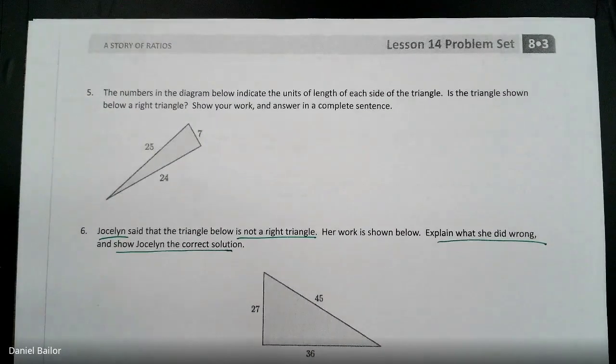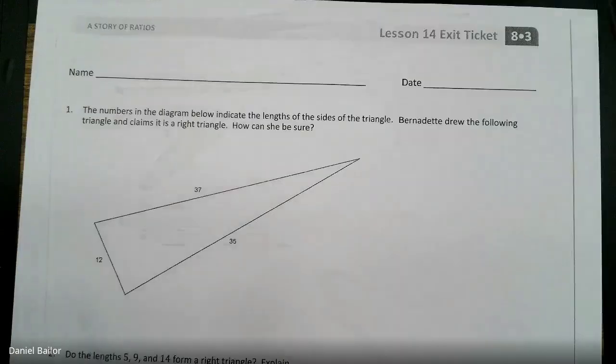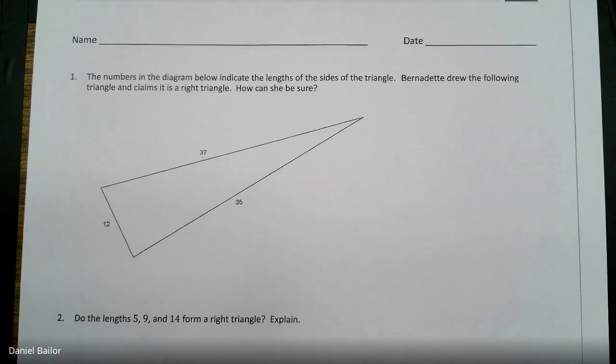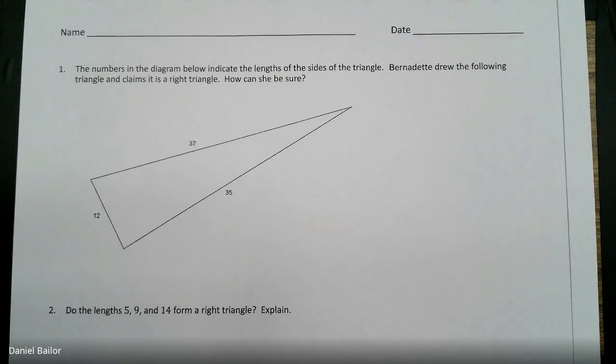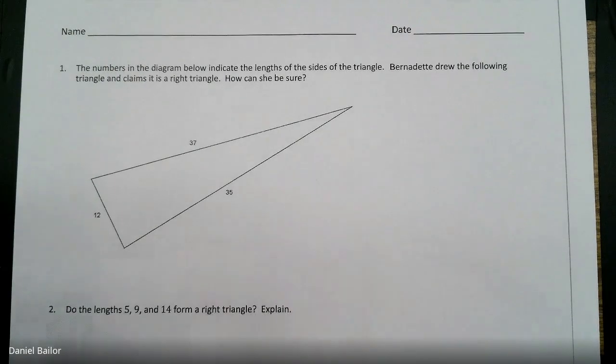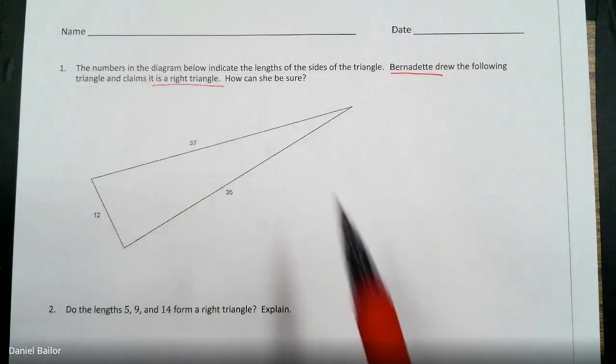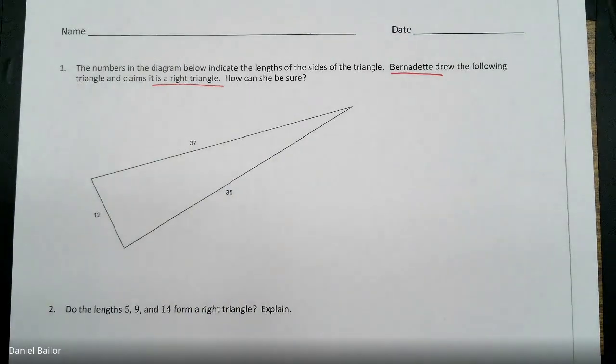After you check your answers and you know what you're doing, you should go back to page 161 and work on the exit ticket. There's two questions on the exit ticket. Number one is talking about Bernadette. Bernadette drew this triangle, and she says it is a right triangle. How can she be sure? How can she be sure this is a right triangle? Explain how she can be sure, and then tell me, is she right? Is this a right triangle?